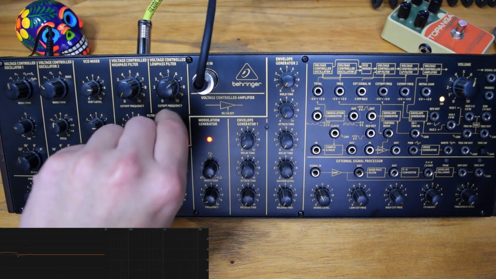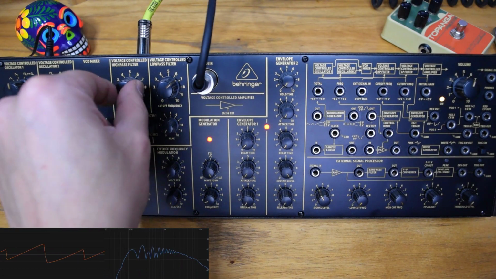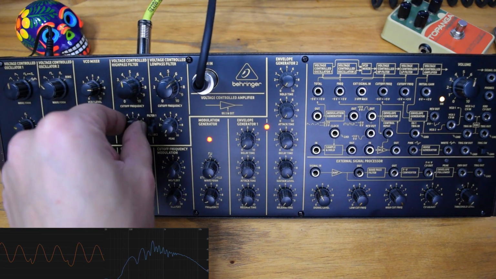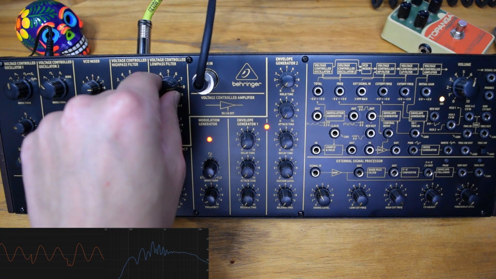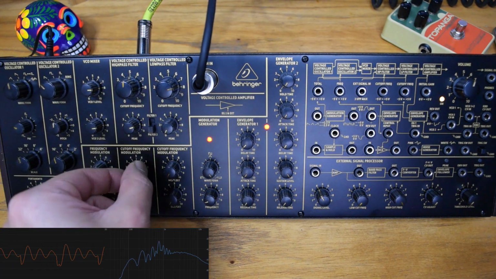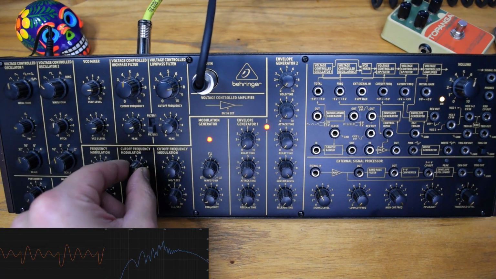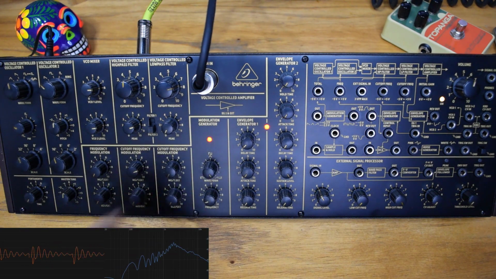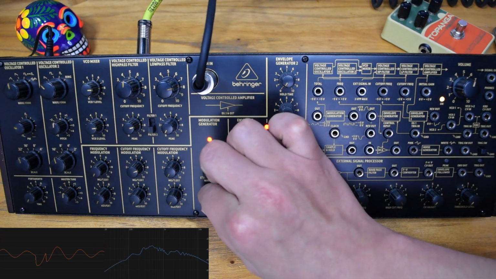Right. So you can, of course, do the same thing with this one. If you go all the way up and we kind of see where we are cutting, maybe I'm going to go there. And we provide a little bit of modulation. We're going to get it. Right. And of course we can go faster.